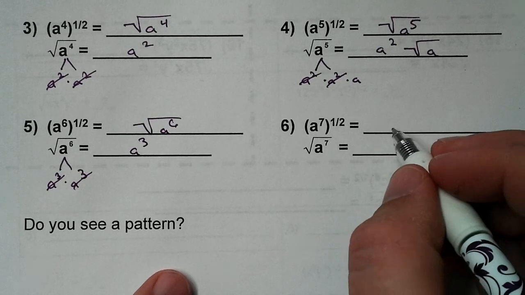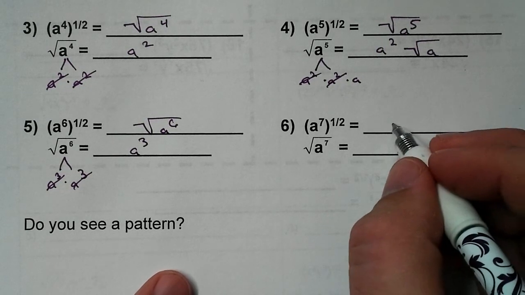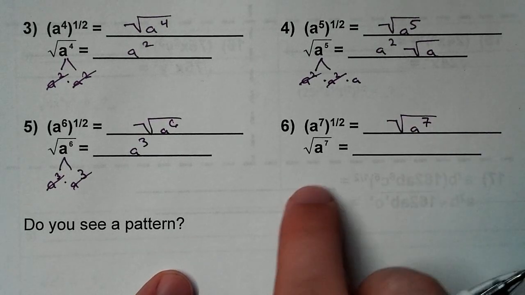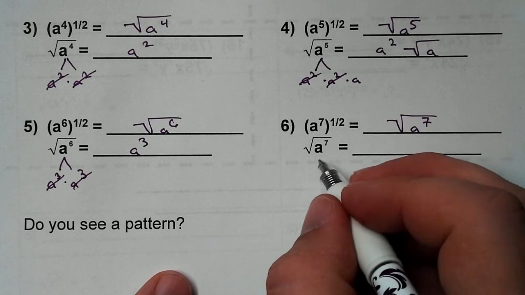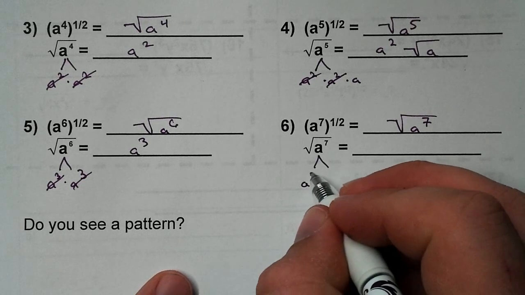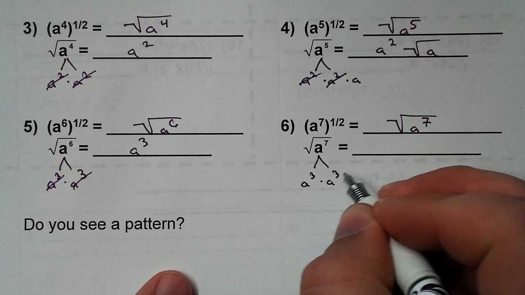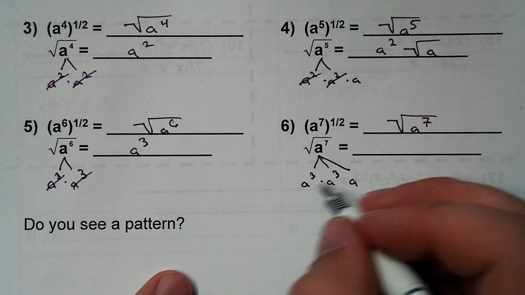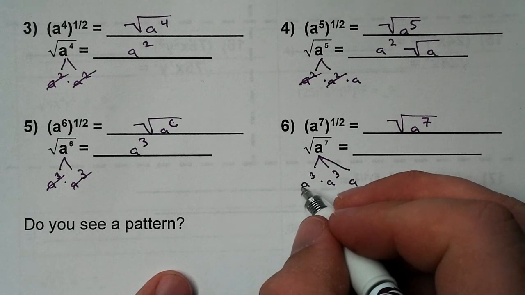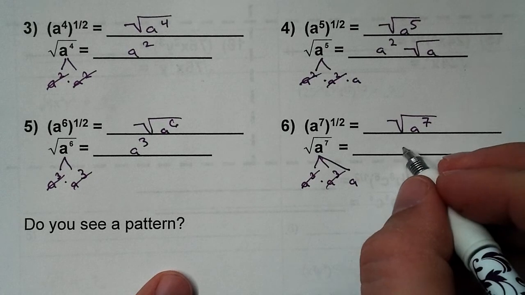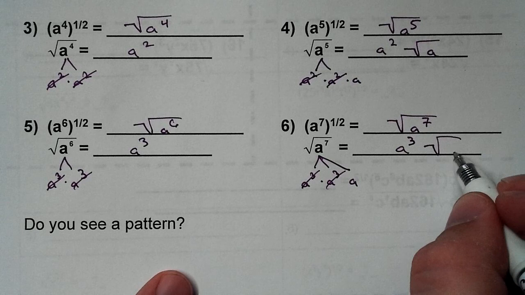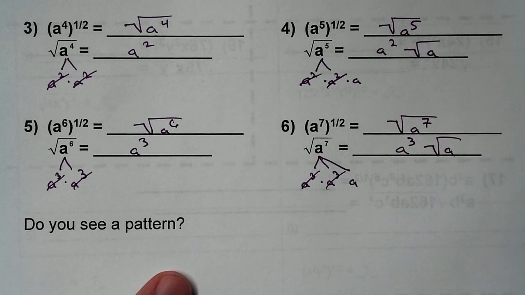Let's take a to the 7th and raise it to the 1/2, which is the same as the square root of a to the 7th. Now, for a to the 7th, that would be like a to the 3rd times a to the 3rd times another a. Well, there's our perfect square. So a to the 3rd and a to the 3rd. I have 1 a left over, so it stays in the radical.